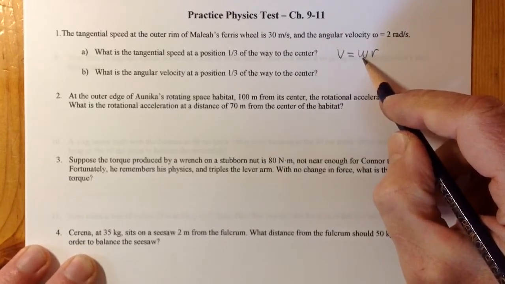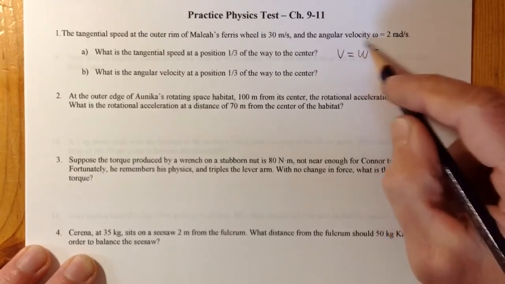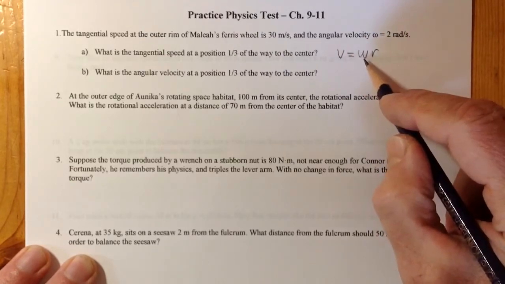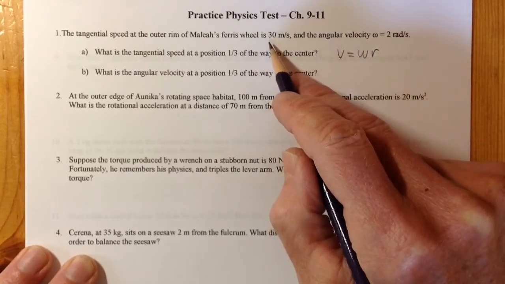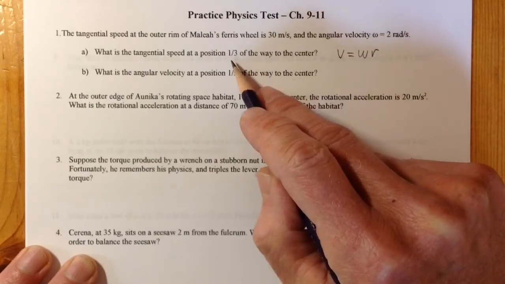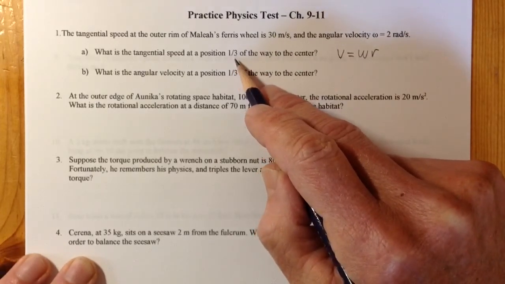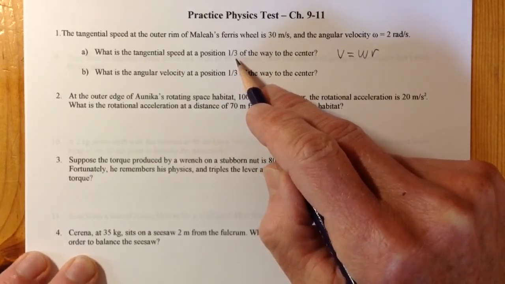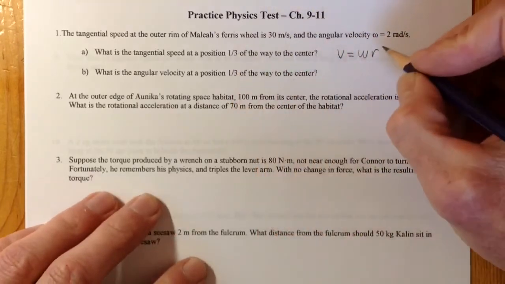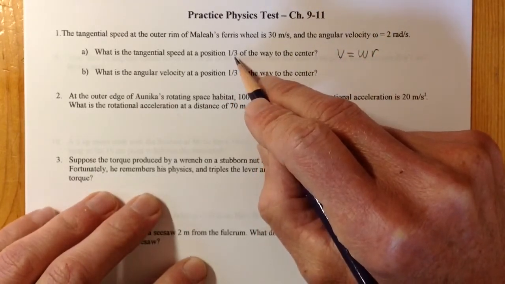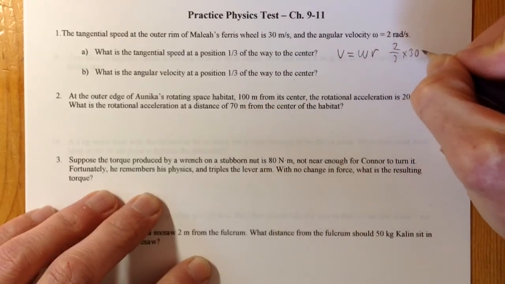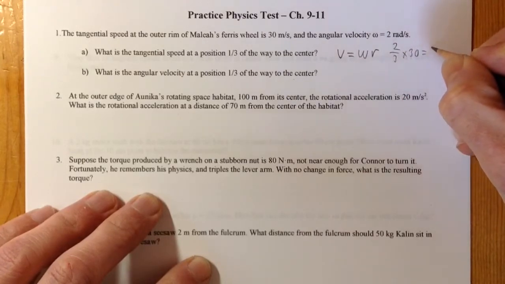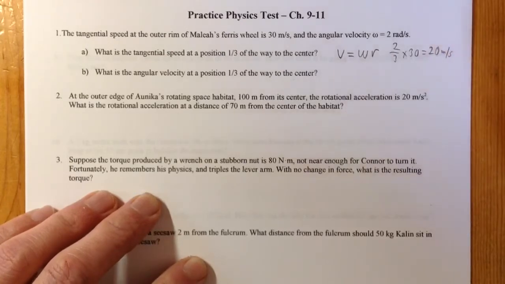Omega is the same everywhere in the circle, right? No matter where you are in a circle, it's always spinning the same number of times per second. But your velocity goes as radius. So if your velocity is 30 on the outside, if you're 1/3 of the way to the center, okay, that's tricky. That means you're 2/3 of the way to the outside, 1/3 less. If you have 2/3 of your original, then you have 2/3 of 30, and I made the math easy, is 20. So it would be 20 meters per second if you're going 1/3 of the distance.